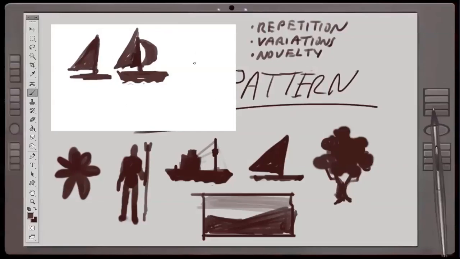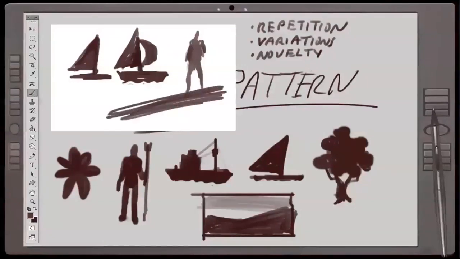Now, if I do this, let's say I add a figure here, really rough figure standing over here on the land area.